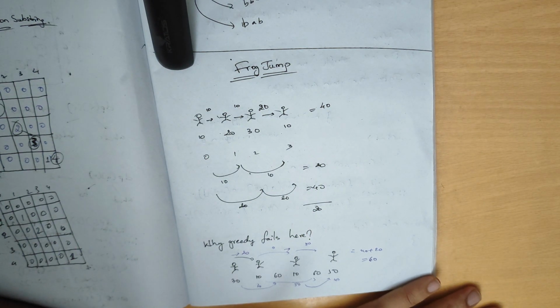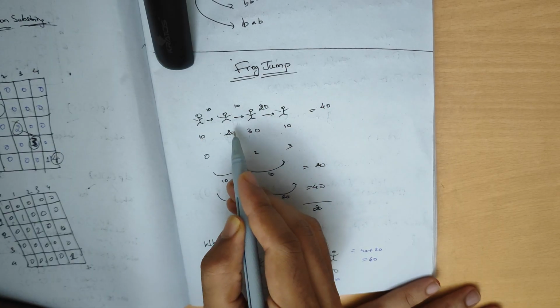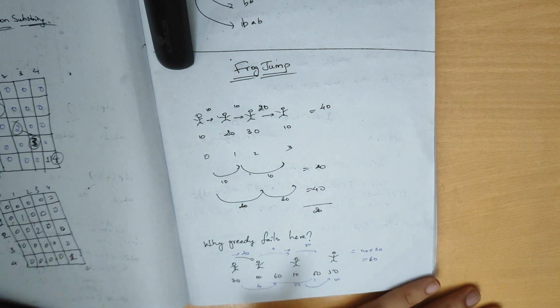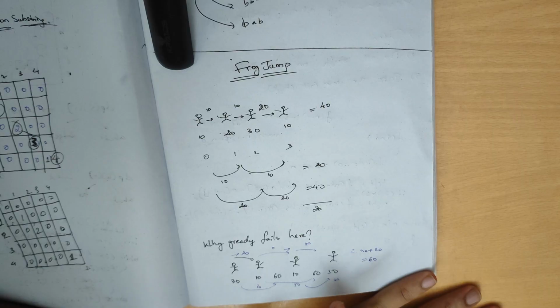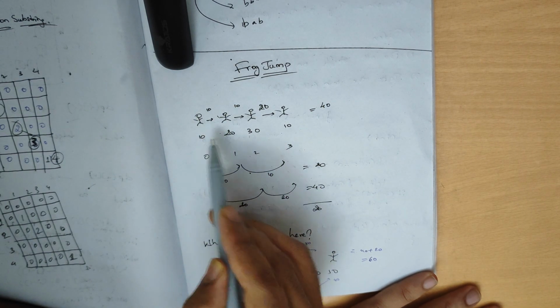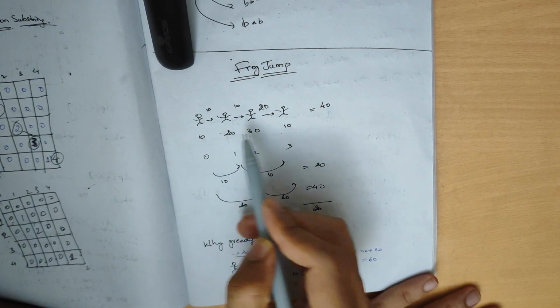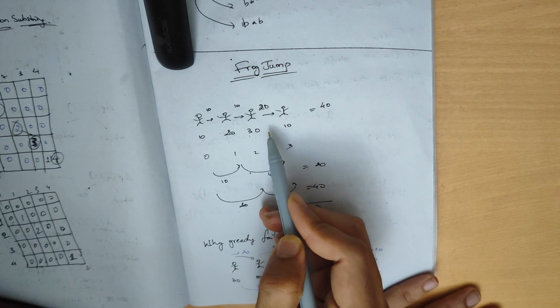Okay, let's get into the solution of the frog jump. The frog has to jump from one step to another step with the energy of the absolute difference between the heights of the two steps. Now, we have to find the minimum amount of energy required by the frog to go from the 0th step to the n minus 1th step. Here you can see that 10, 20, 30, 10 are the heights of the steps.